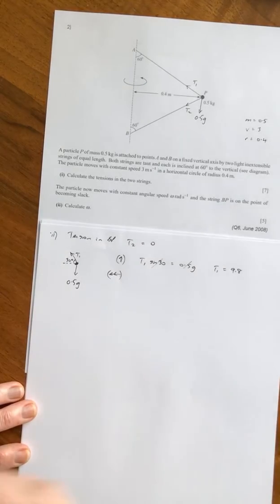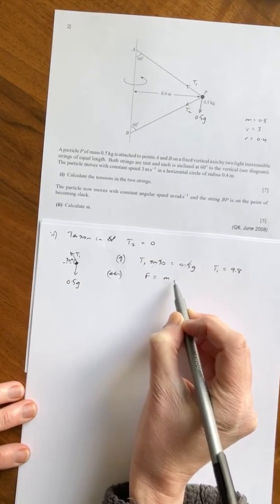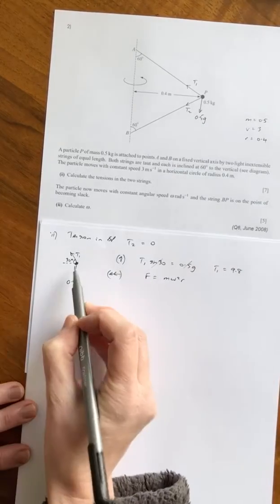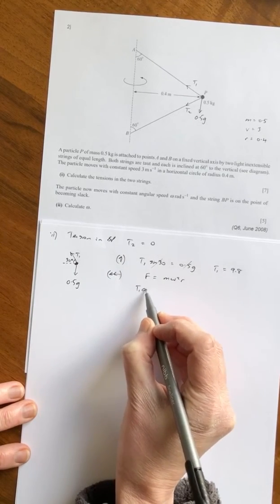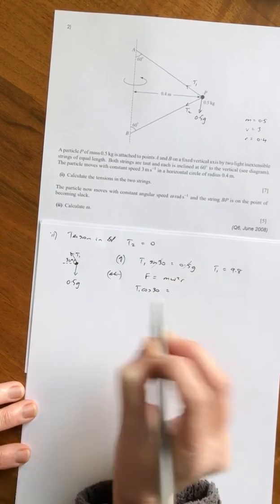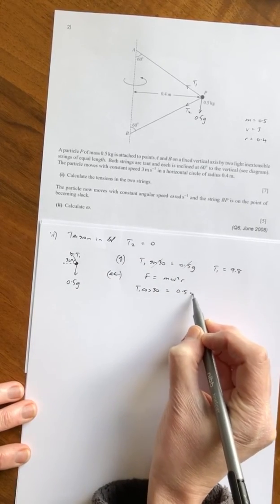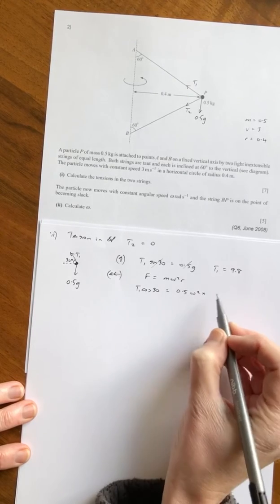In that direction, we're using F equals ma, but this time with omega squared r. It is still the cosine component, so I've got T1 cos theta, and that is equal to m, 0.5, omega squared times r. The radius is still 0.4.